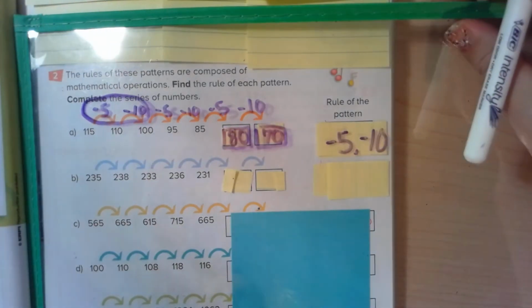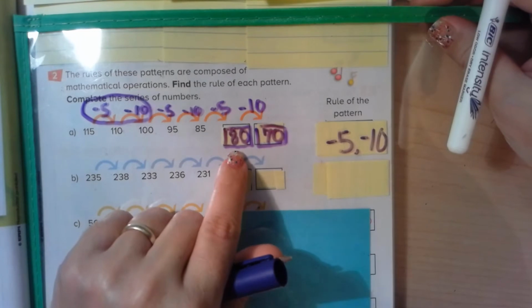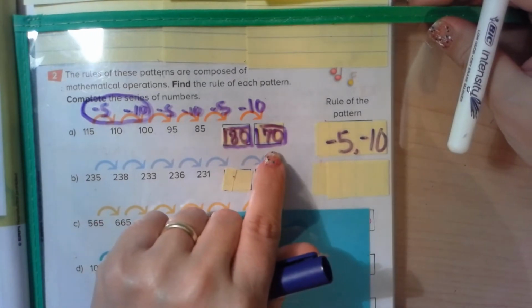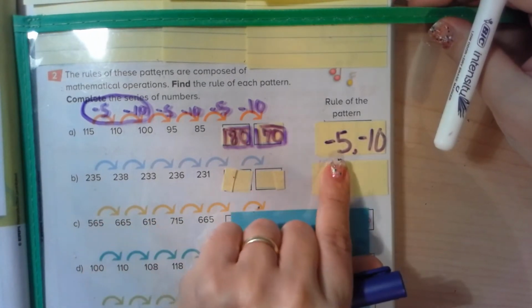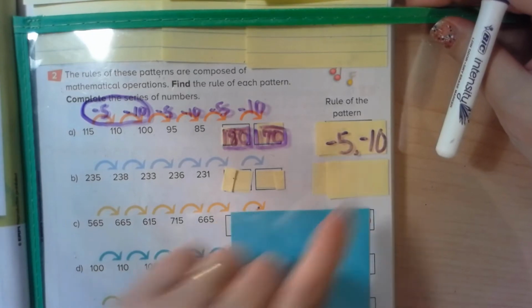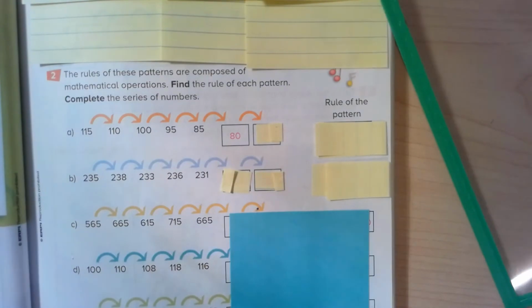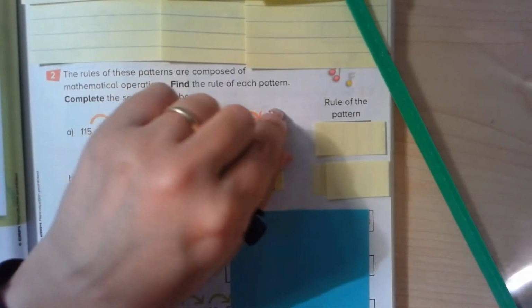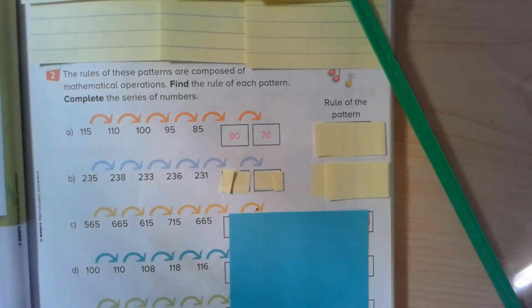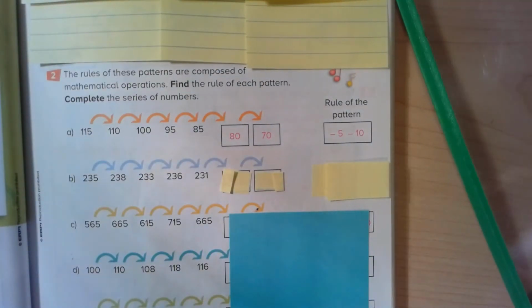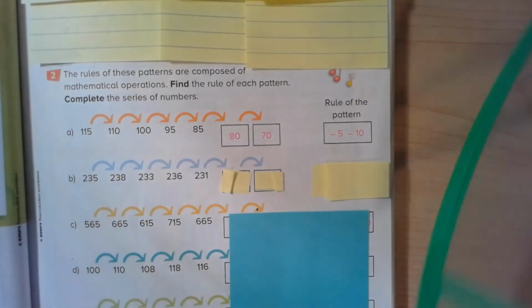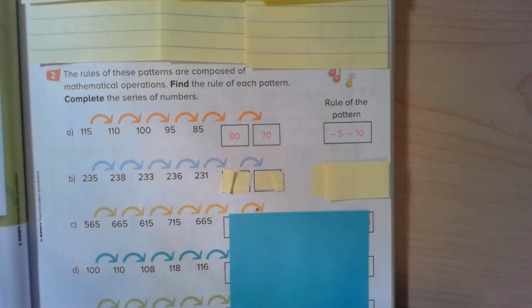Let's see if we got it right. Our answer should be 80 and 70. And our rule is going to be take away 5, take away 10. 80, 70. The rule of pattern, take away 5, take away 10. Great. So let's continue.